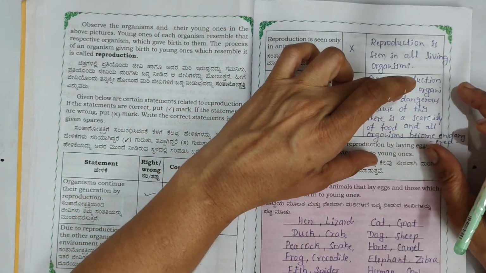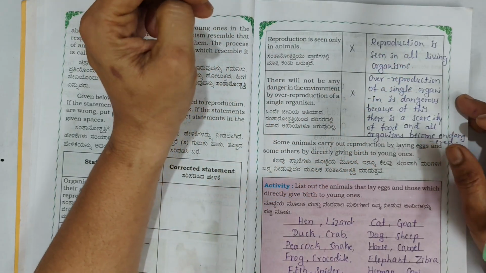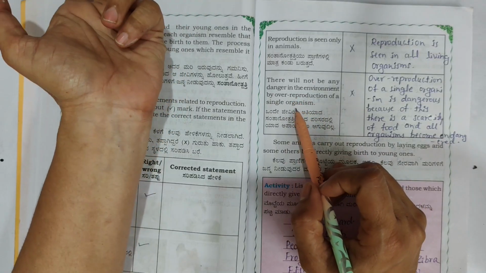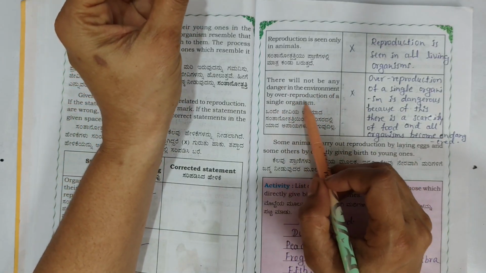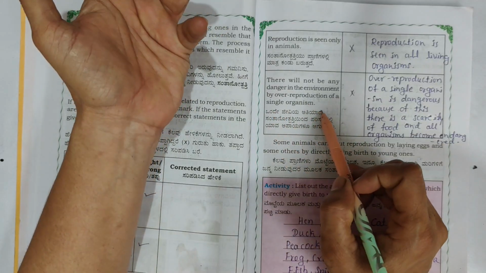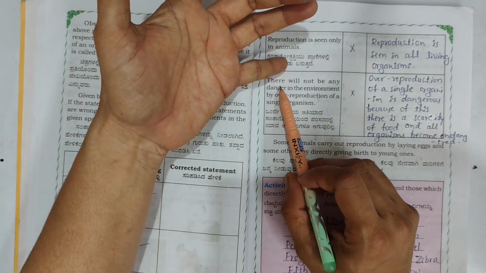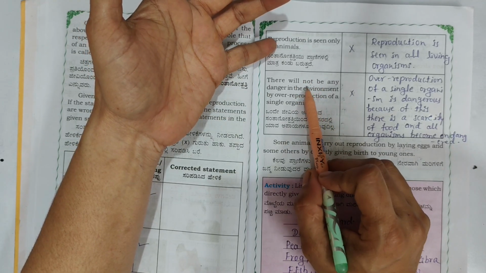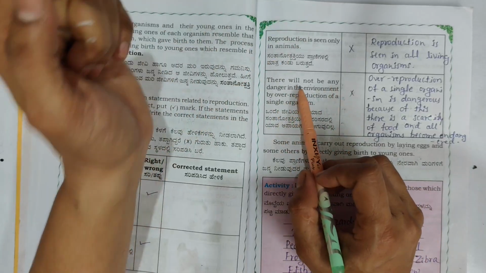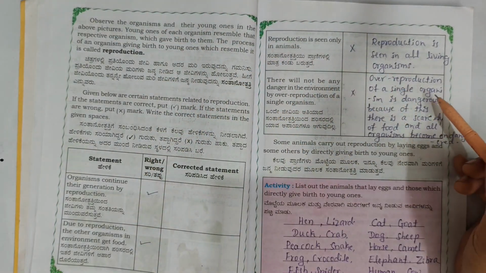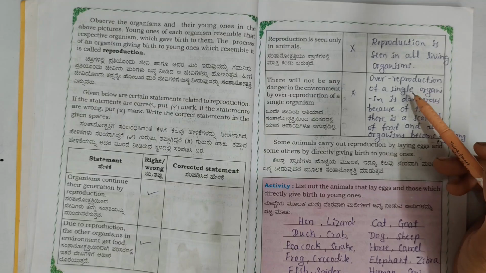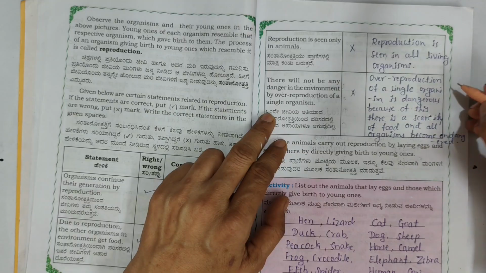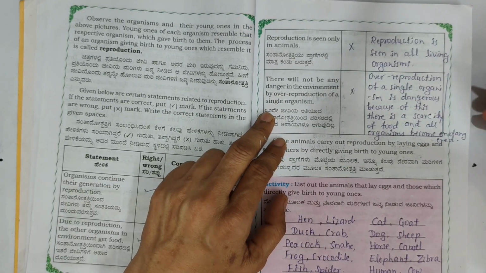This one is the corrected one, or you can change it like that: it is very dangerous in the environment by overpopulation, reproduction of a single organism. You just have to remove the 'not', then there will be 'it is very dangerous'. It is very dangerous in the environment. It is dangerous in the environment by overpopulation of a single organism. Or okay.